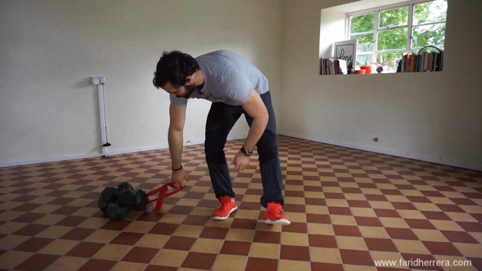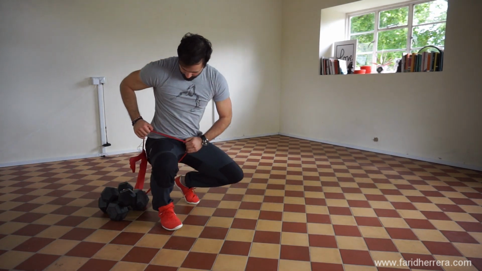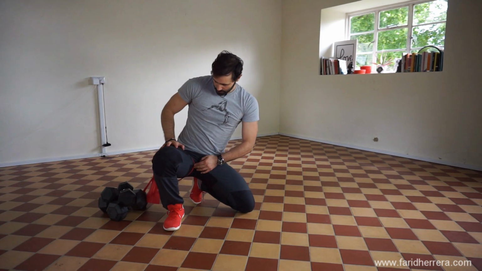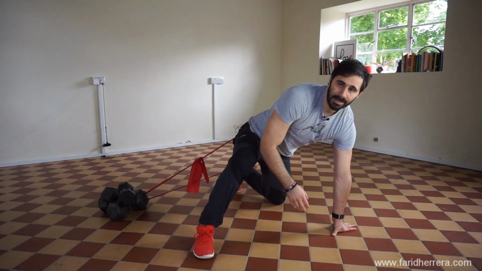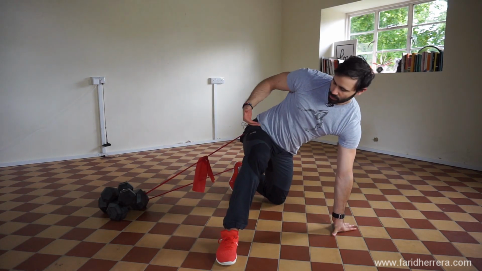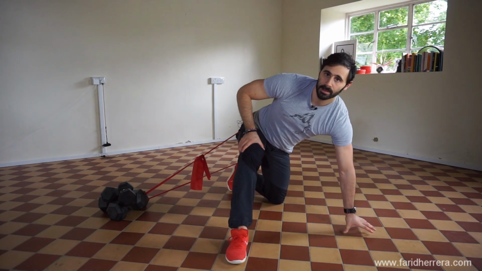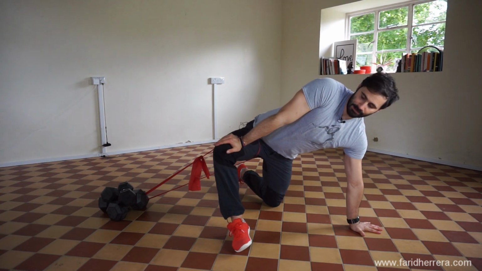So here's what we're going to do. We're going to find a band. We're going to loop our leg around it. Now this band is not ideal, but I will use it anyway for demonstration purposes. You're going to loop the band around your femur and you're going to get a little bit of traction here on your femur.